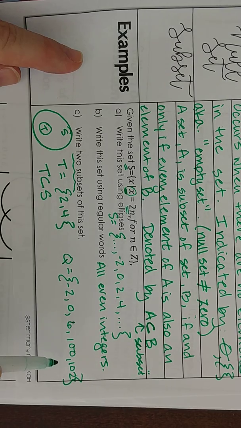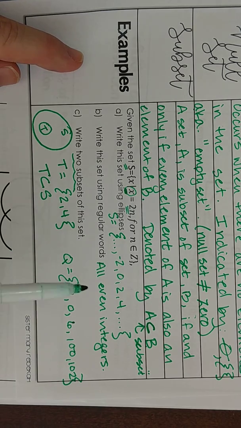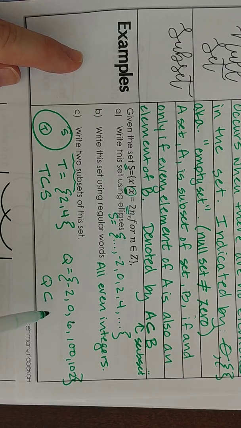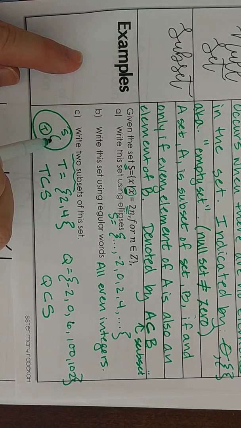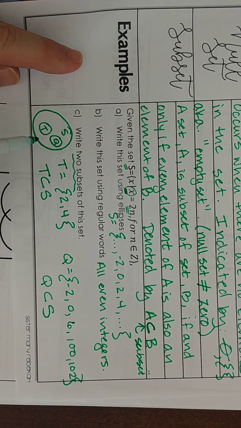Okay, all of the elements of Q are also elements of S, which is the set of all even integers. So we could assert then that Q is a subset of S. In our Venn diagram, since none of the integers are shared with T, we could make Q another small bubble inside of our Venn diagram S.